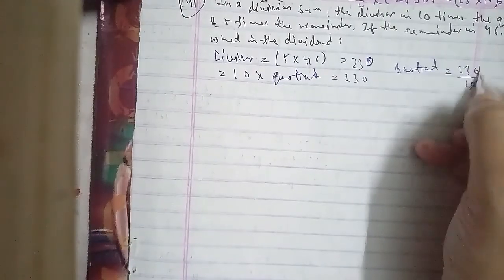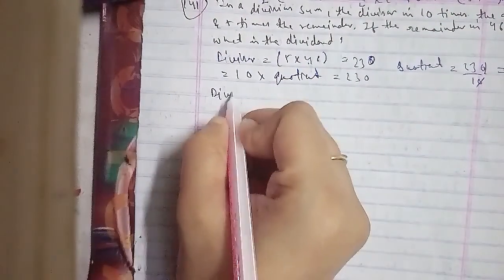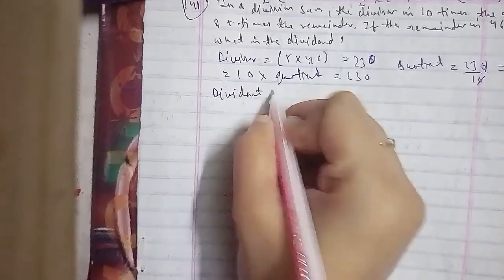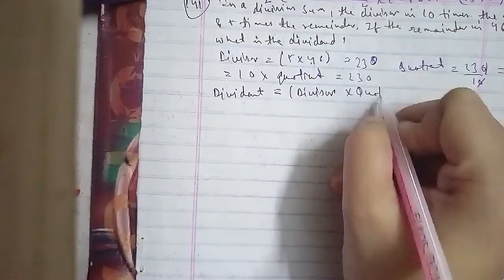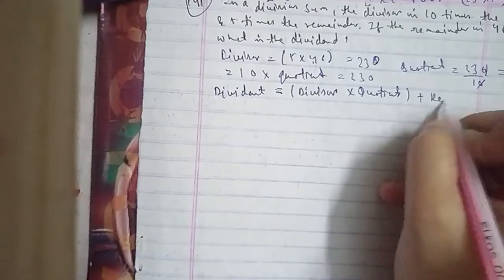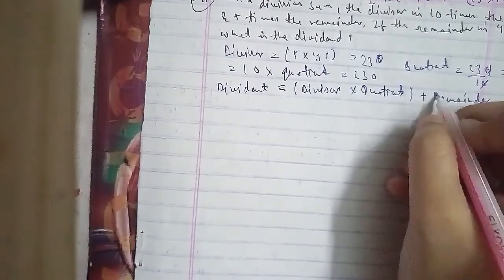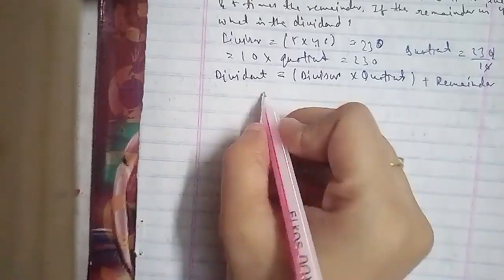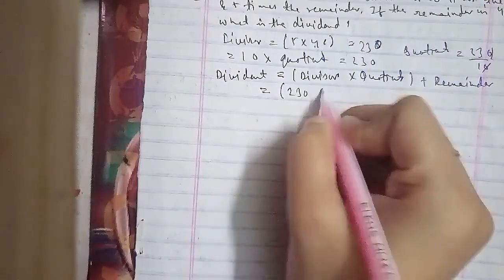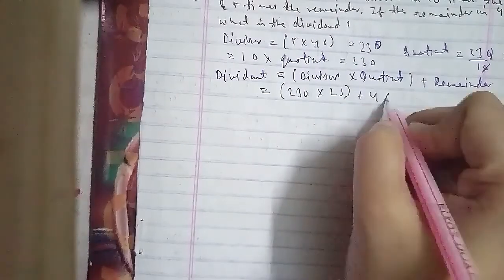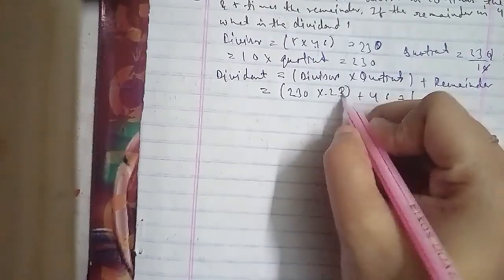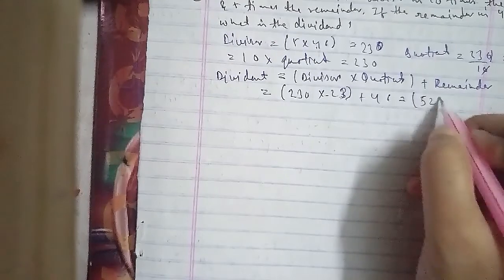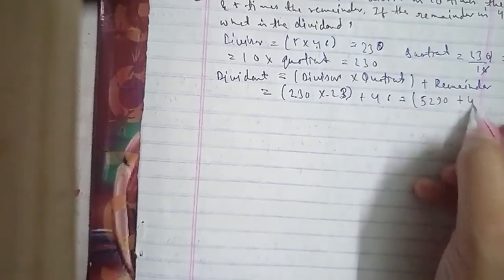We need the quotient because otherwise we can't apply the formula. So dividend equals divisor into quotient plus remainder. In the same case we'll put in the values: 230 into 23 plus 46. When we multiply this, we get 5290 plus 46. When we add it, we get 5336 here. So that is the answer.